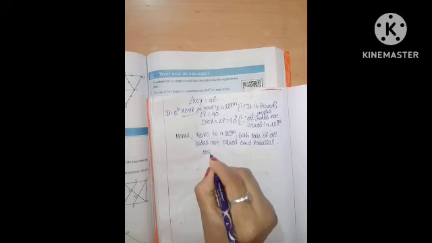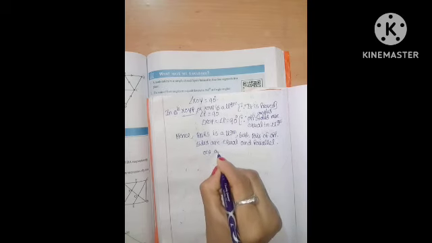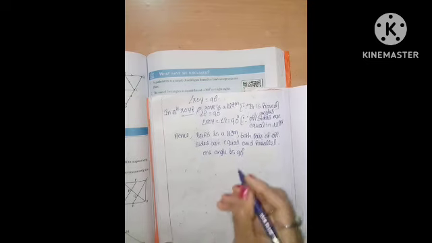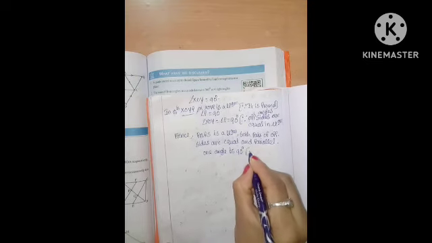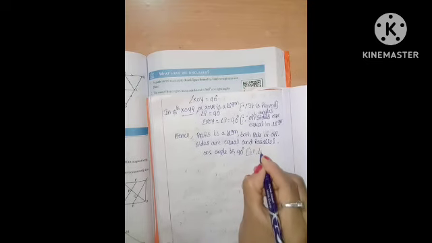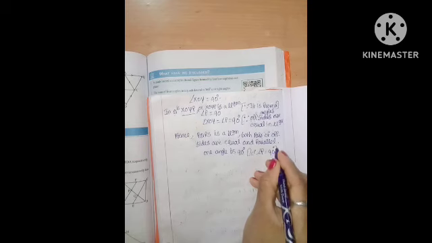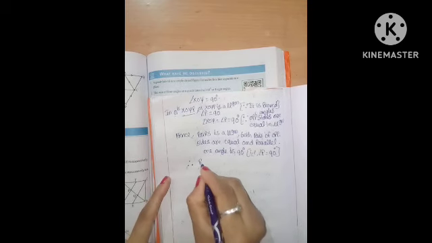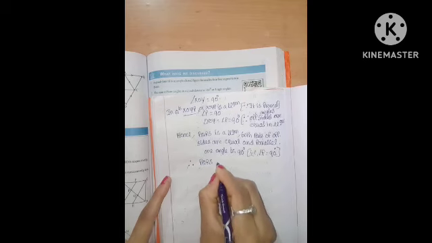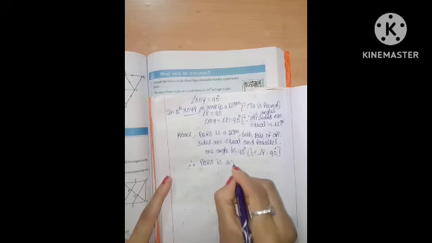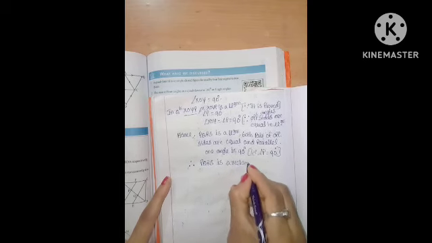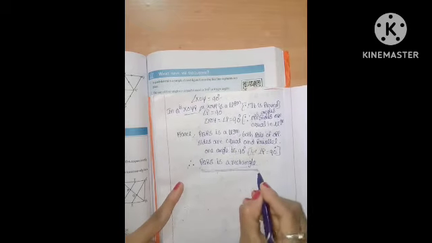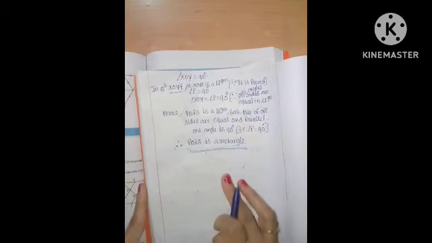And one angle is 90 degrees. What's the one angle? That is nothing but angle P is equal to 90 degrees. So that's why, therefore, PQRS is a rectangle. Is it correct? Is it a rectangle? PQRS is a rectangle. Simply write it down.